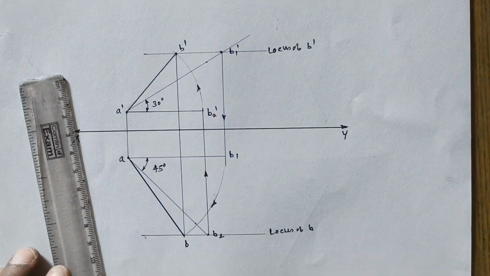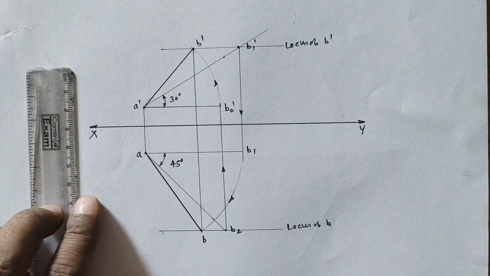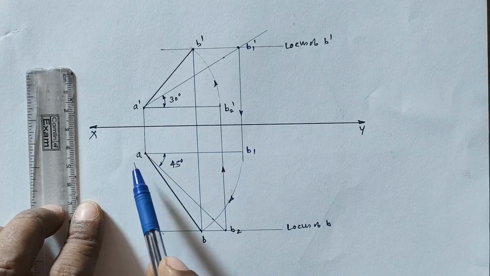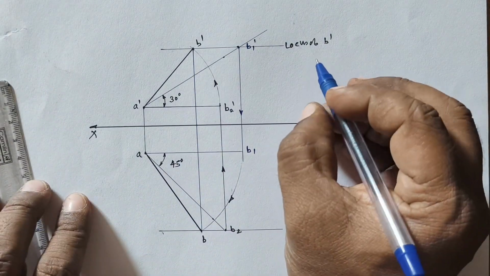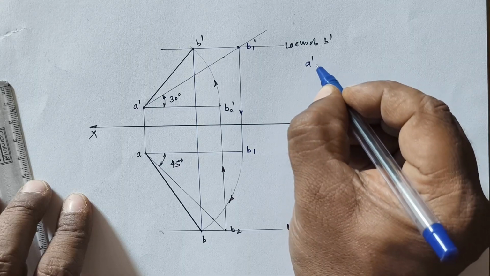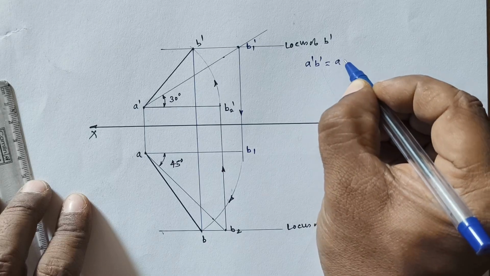Now we are going to see the different terminology related to this problem. In this, there are two lines, A dash B1 dash and A B2. These are known as the true length of this line. So I will write here, that is A dash B1 dash is equal to A B2 in the top view.